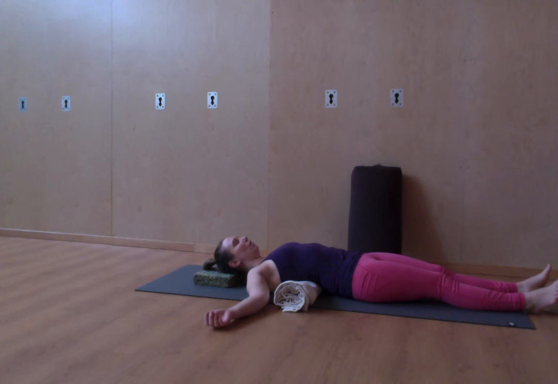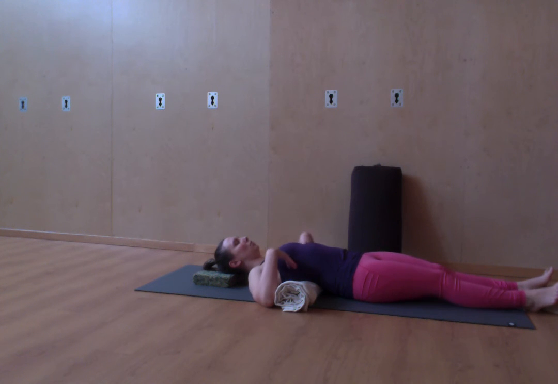The goal for this pose, supported fish pose, is to open the chest and support the neck. And again, about 10 cycles of breath here. Once you find your position, once you're set up, inhaling long and smooth, and exhaling slowly and deeply.